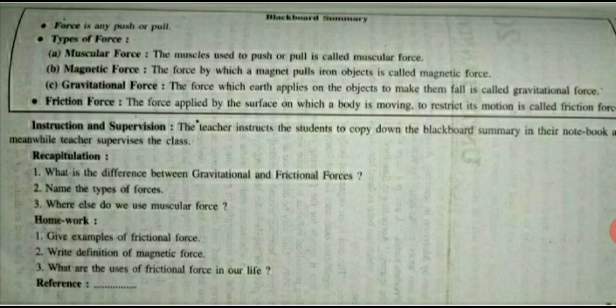Then you will give some homework, not too much homework. And lastly, you will write down the reference, the book from which you have made this lesson plan. Just write down its name, author and publishing house.